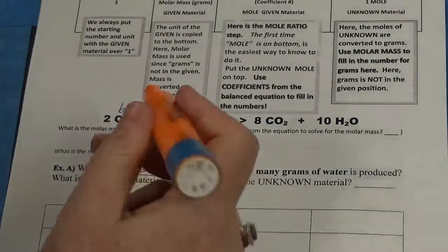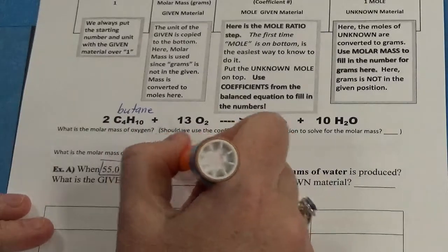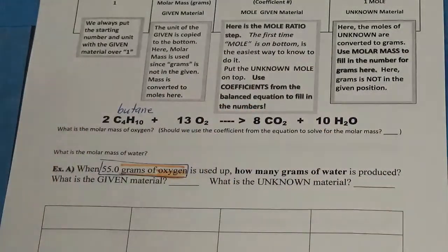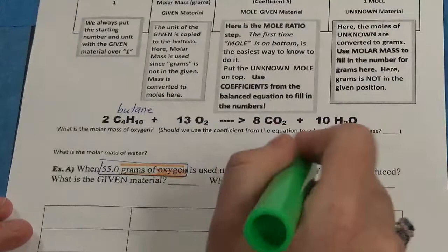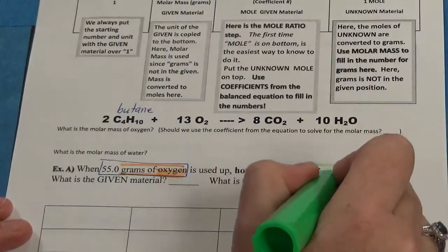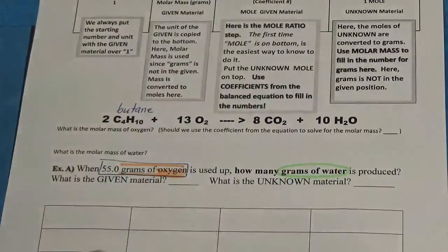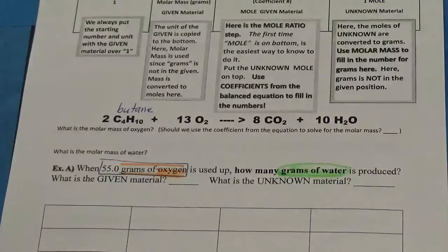As soon as it gave me grams of oxygen, I knew I was going to have to get the molar mass of oxygen to even do the question. And then, also, when it asks how many grams of water, I know I'm going to need the molar mass of water. So I prefer to just go ahead and get it done at the beginning, so I put it as a beginning question.